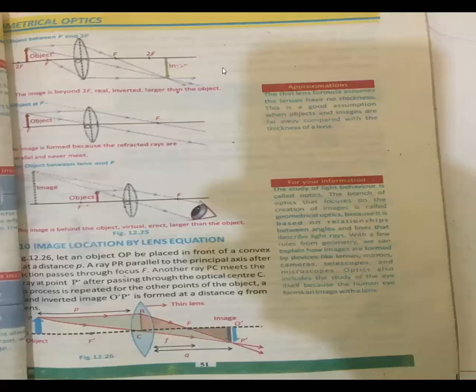Now the third case is when my object is placed between f and 2f. My image will be formed beyond 2f on the other side. I will take again the same three rays, ray 1, ray 2, and ray 3. My image will be real, inverted, and larger than the object. You can see the object is smaller, and the image formed is larger.